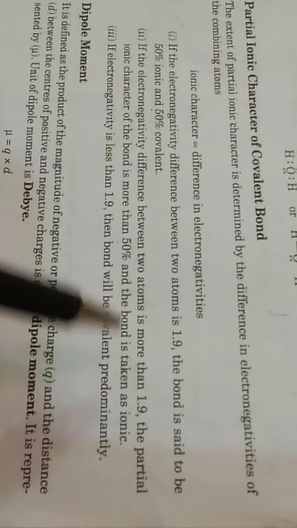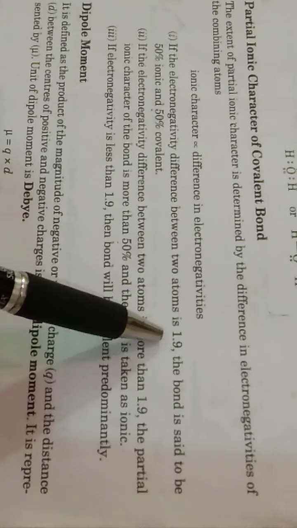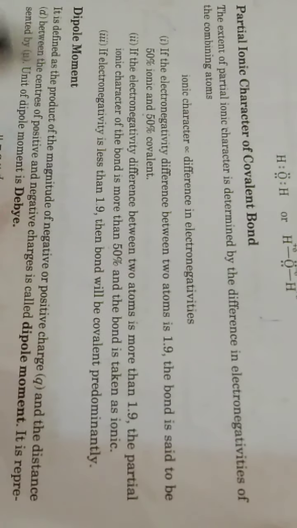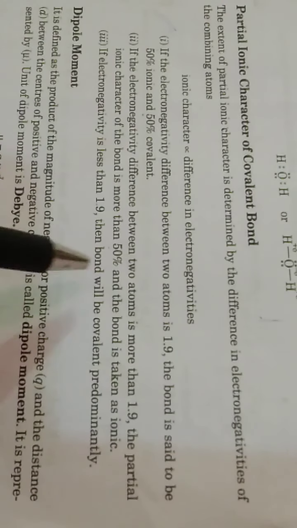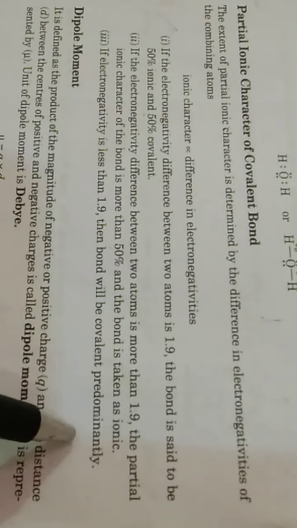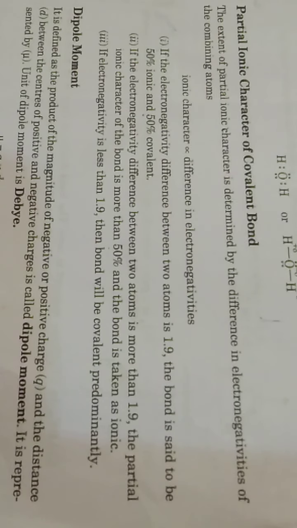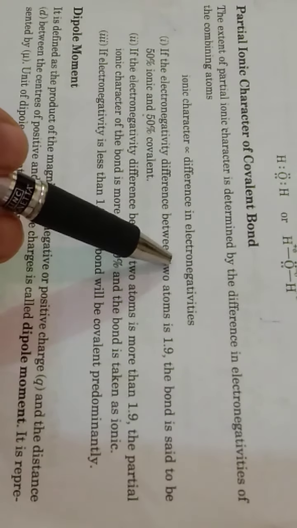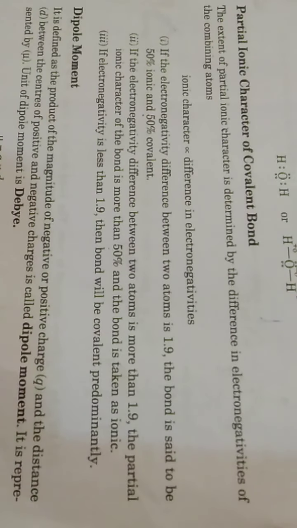In the same way, if electronegativity difference is less than 1.5, in that case, it will show less ionic character and the bond will be covalent predominantly. So that's it in this topic, children. It is purely that ionic character is directly proportional to difference in electronegativity.